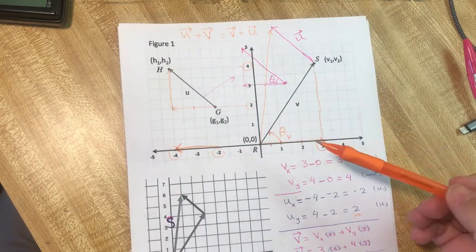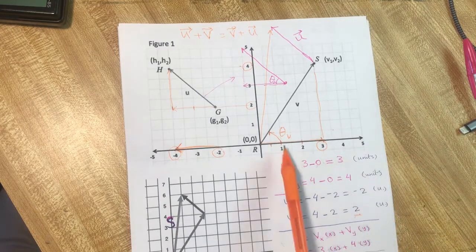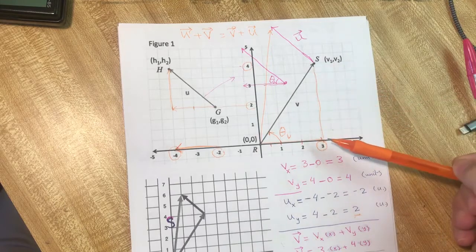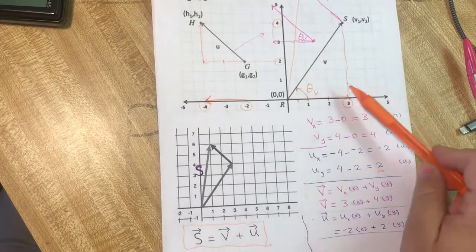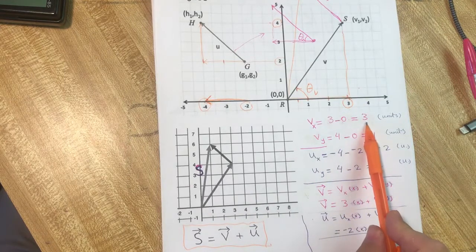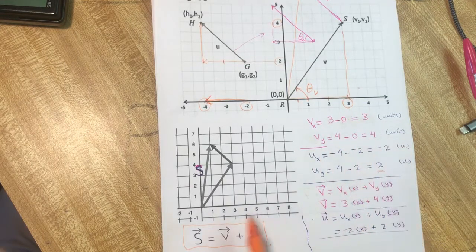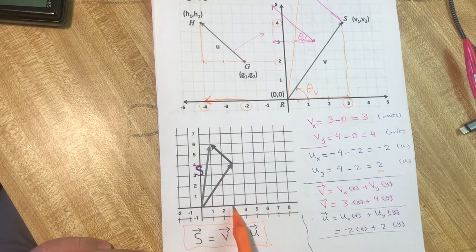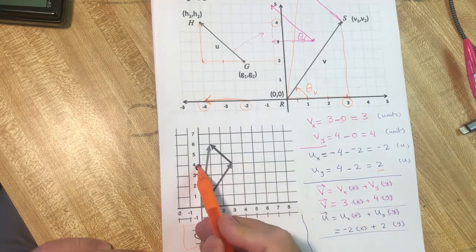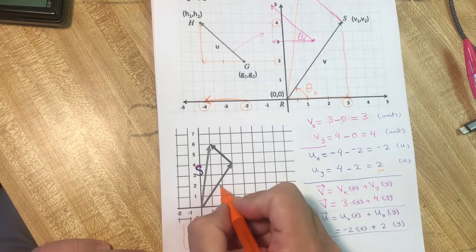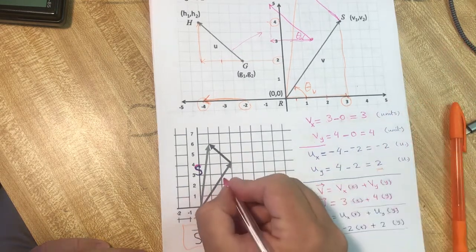We can keep them by keeping the components the same length. For example, as we see here, Vx is 3 units, Vy is 4 units. Okay, look at this vector. It is 1, 2, 3. This is Vx. 1, 2, 3, 4. It is Vy.